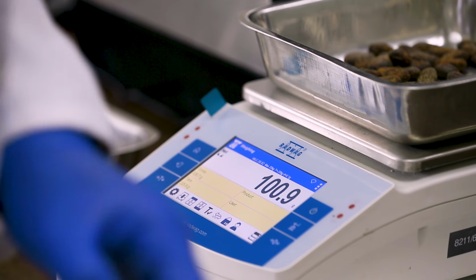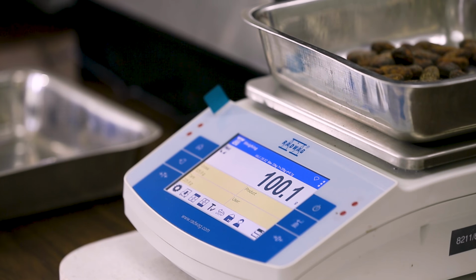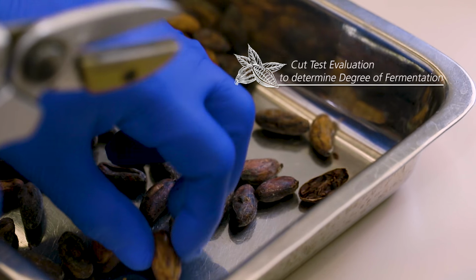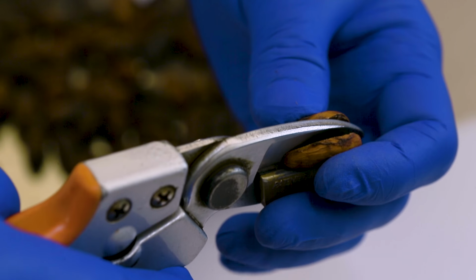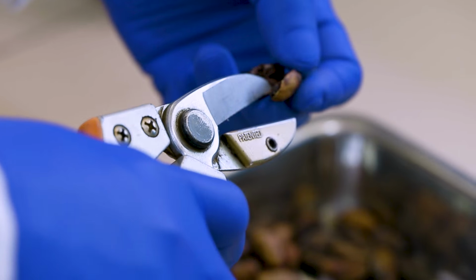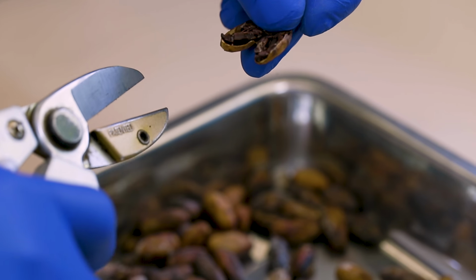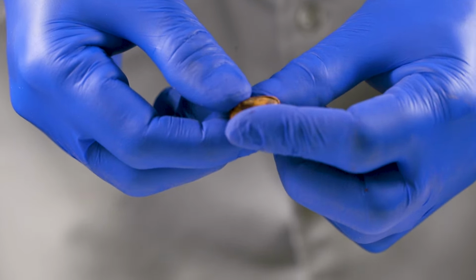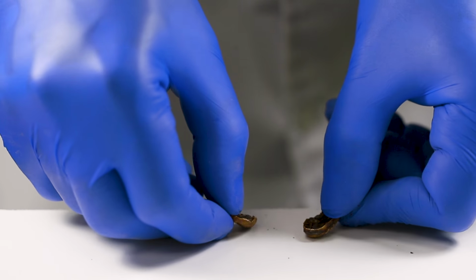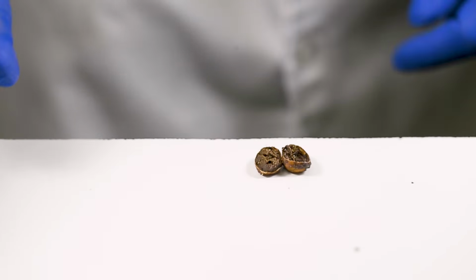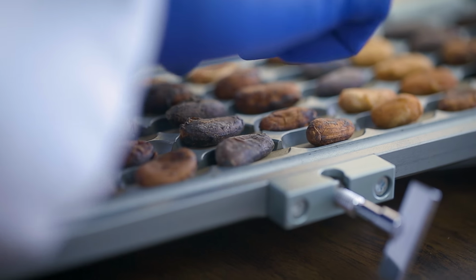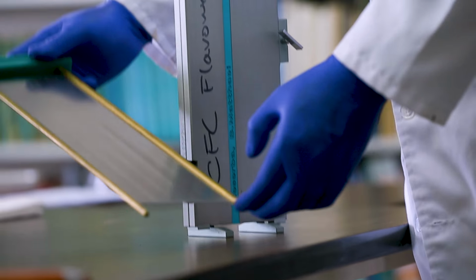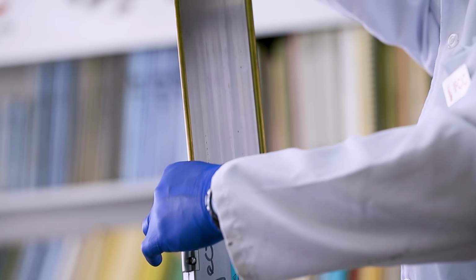Cut tests are done on fermented and dried beans. It is the most commonly used method to visually assess the degree of fermentation via bean fissuring, coloring, and presence or absence of defects. A representative subsample of the bean is cut longitudinally using a pair of secateurs or a Magra bean cutter that cuts 50 beans at once. The assessment should be done within 30 minutes to 1 hour of cutting the beans.